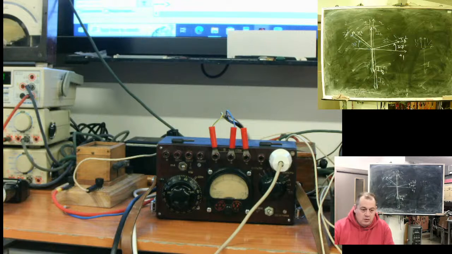Wow, look at this. 70% of the negative sequence go to motor. In magnitude.